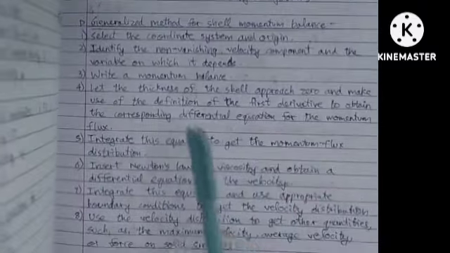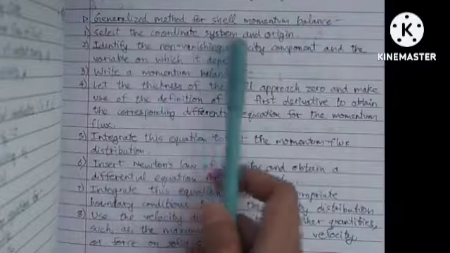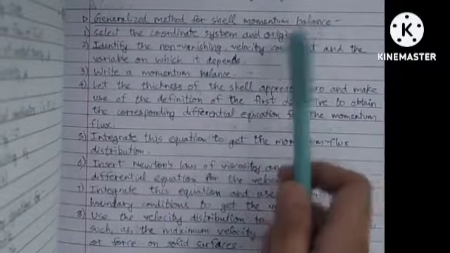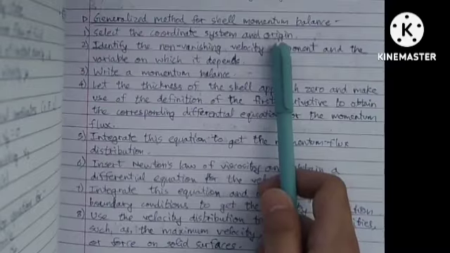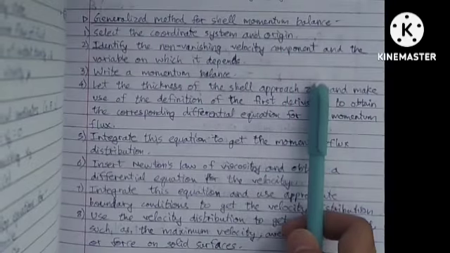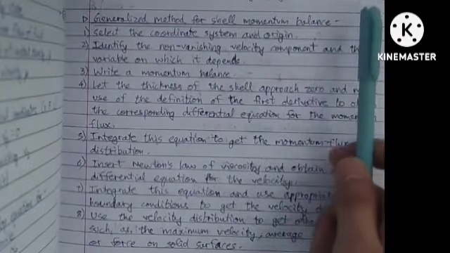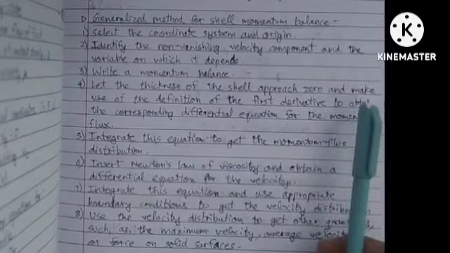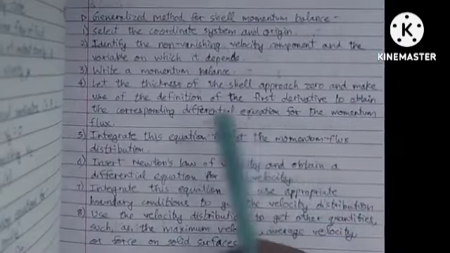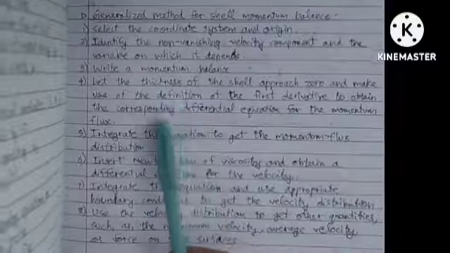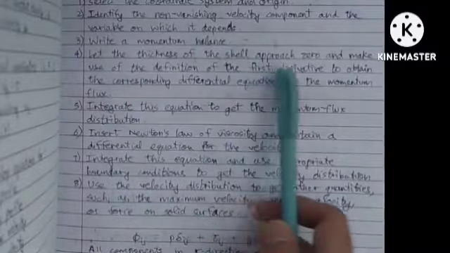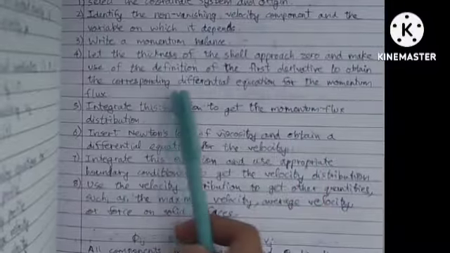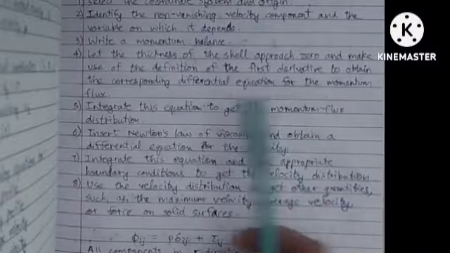Now the simplified method or generalized method: select the coordinate system and origin. We selected the cylindrical coordinate system and origin. We are selecting origin at the bottom of the cylinder. We have three choices. We could have chosen at top or the middle or at the bottom. We'll proceed with the bottom. Write a momentum balance. Let the thickness of the shell approach 0 and make use of the definition of the first derivative to obtain the corresponding differential equation for the momentum flux.